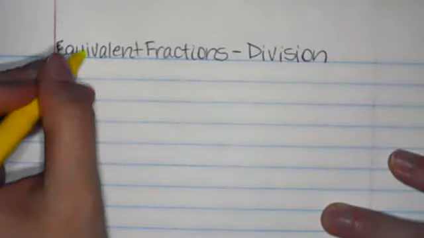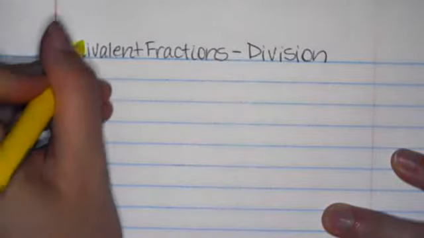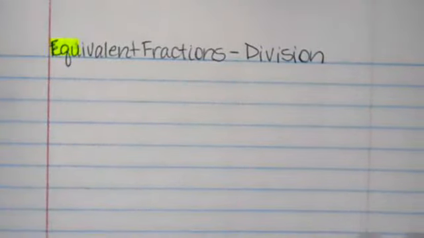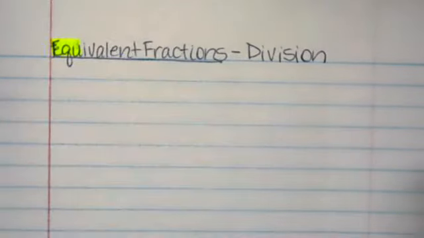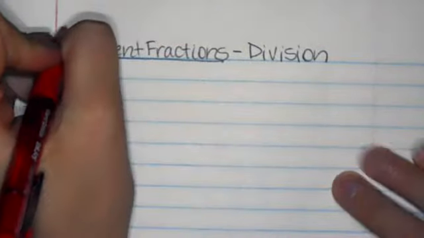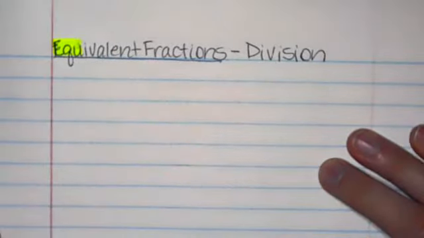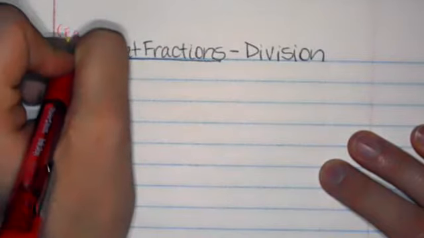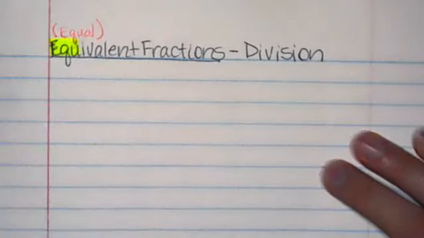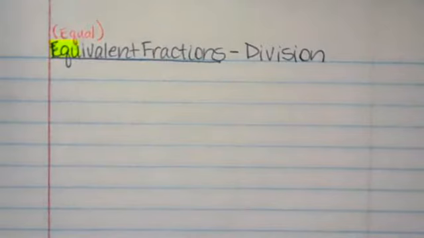We are going to be talking about finding equivalent fractions again, except this time we are going to be finding equivalent fractions using division instead of multiplication or other ways to find it, like fraction strips. Remember, equivalent means equal. It's equal in amount.